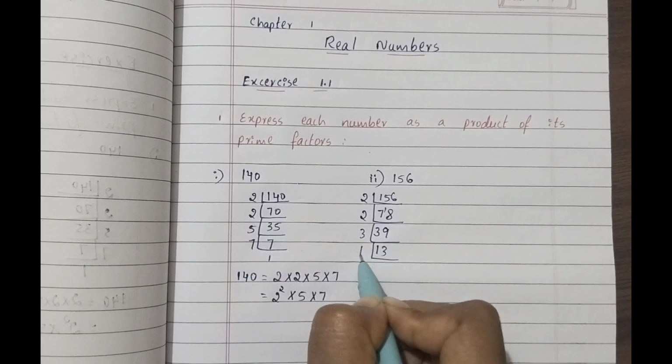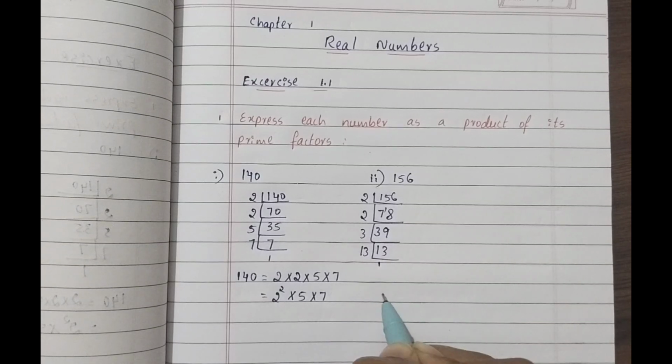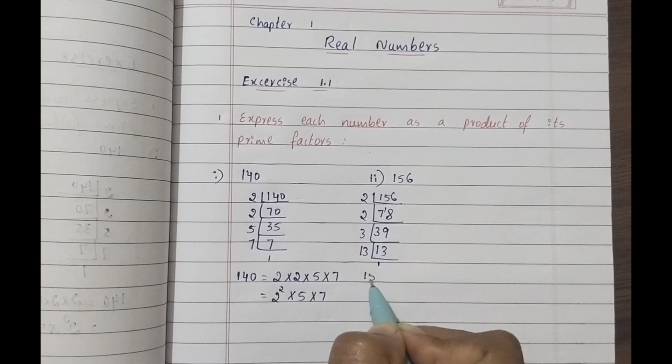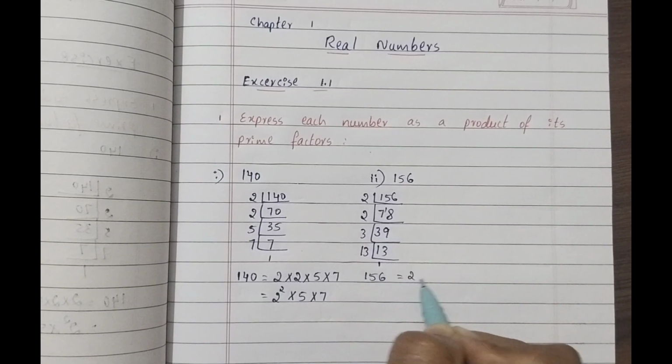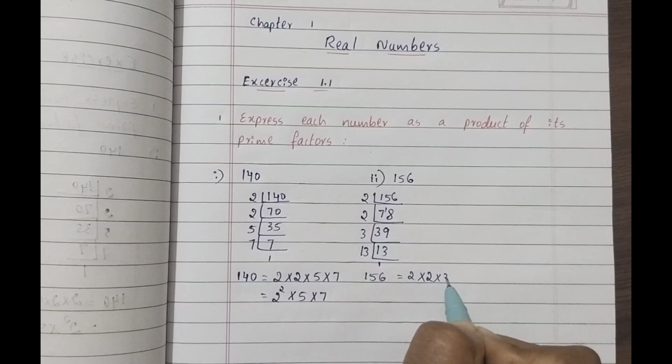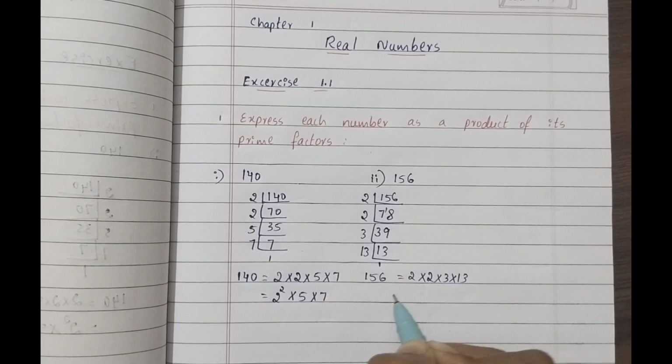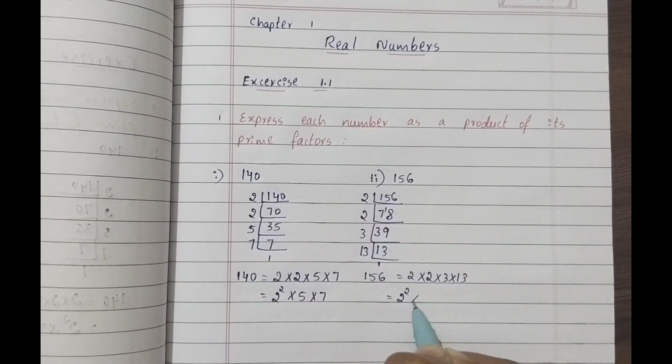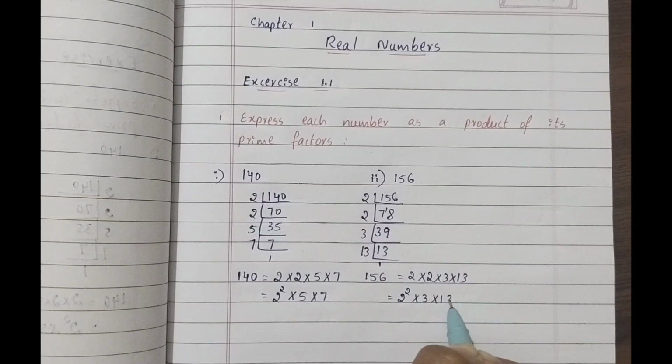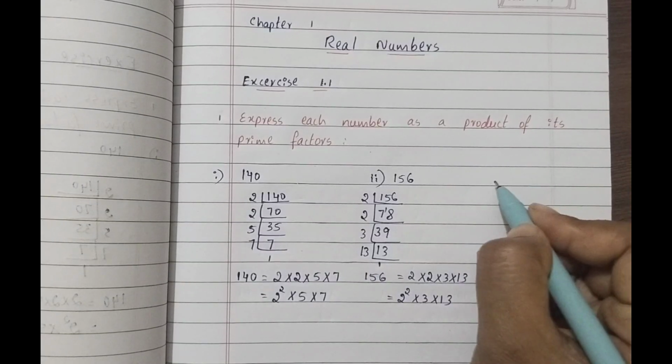Now 13 is a prime number, so we can divide only by 13. 13 ones are 13. So 156 equals 2 into 2 into 3 into 13. This we can also write as 2 to the power 2 into 3 into 13. It is a product of prime factors.